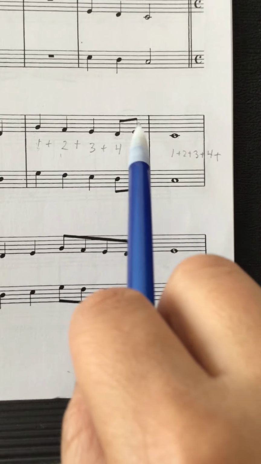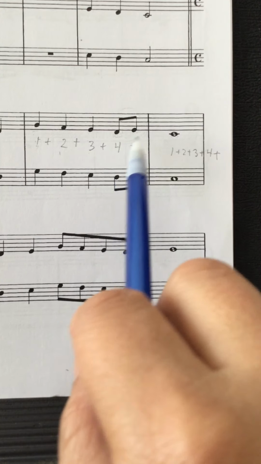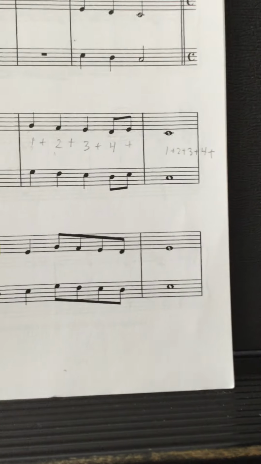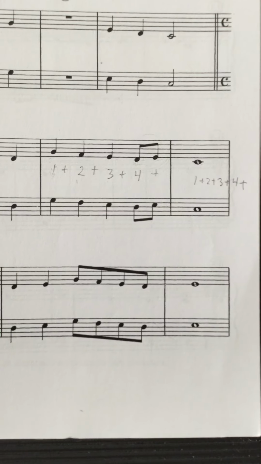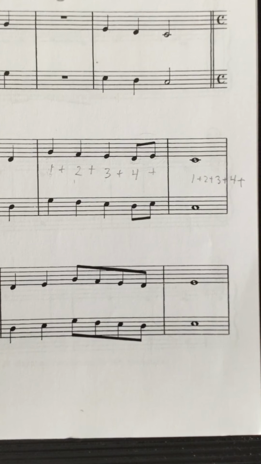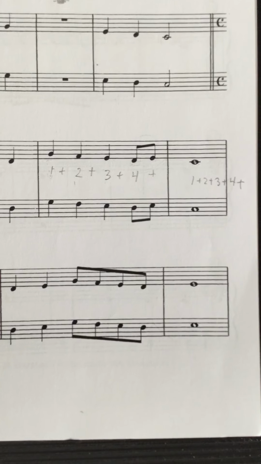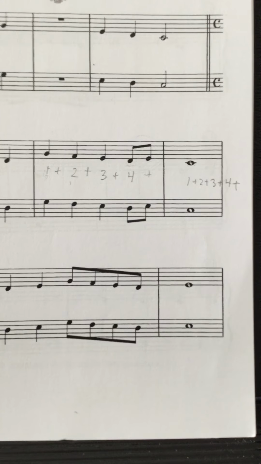As you're playing this one, it's just quarter notes, quarter notes, quarter notes until you hit those eighth notes, and those are just twice as fast. So just playing that measure so you can hear that. It would sound like 1 and 2 and 3 and 4 and 1 and 2, 3 and 4 and. Hopefully that makes sense.